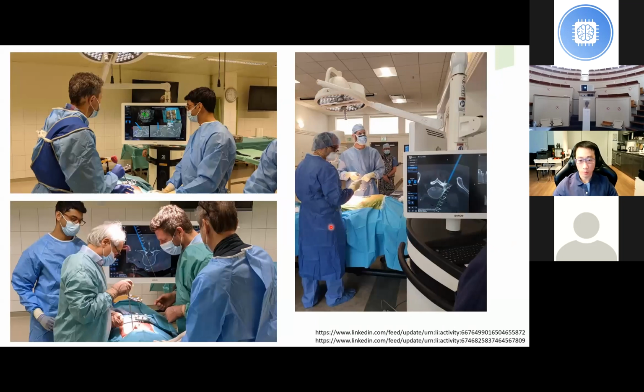So here are just some examples, also from LinkedIn public information, where this is a cadaver lab. There are 50-plus commercial systems out there in the US, Canada, New Zealand, Australia, some Southeast Asian countries, and we recently got into Switzerland as well.